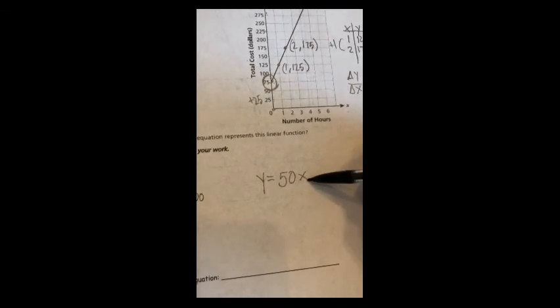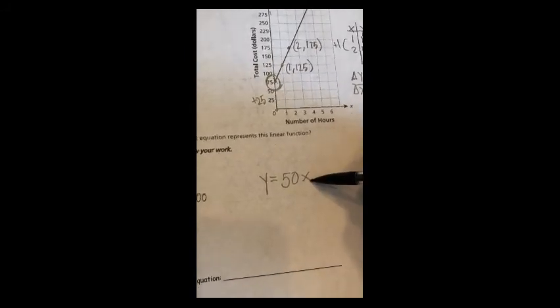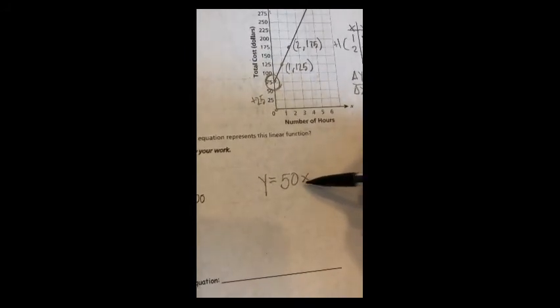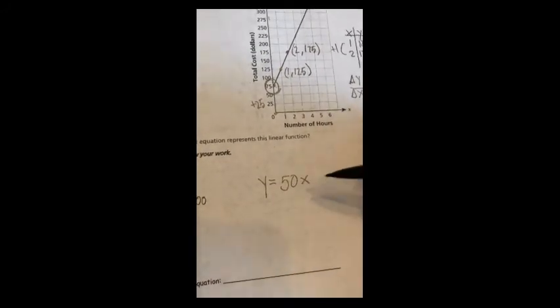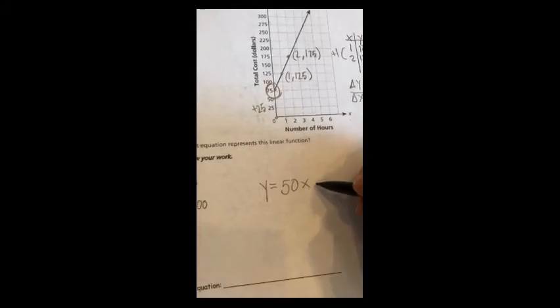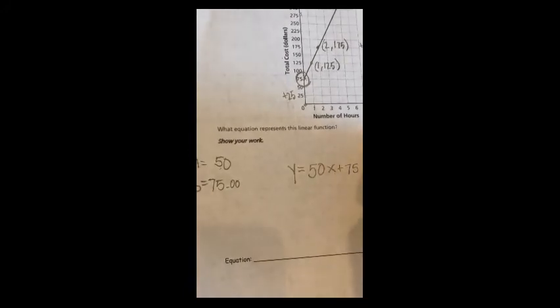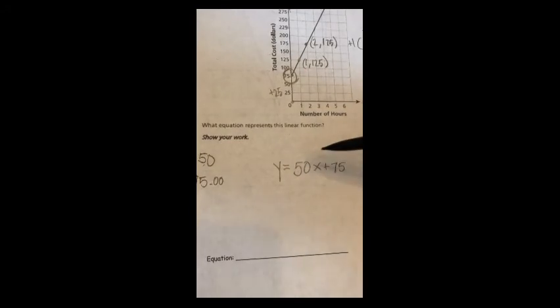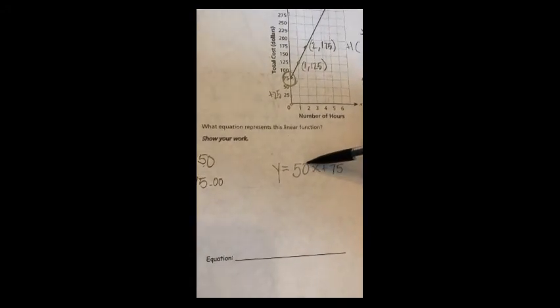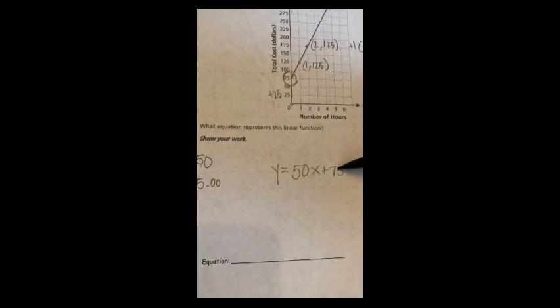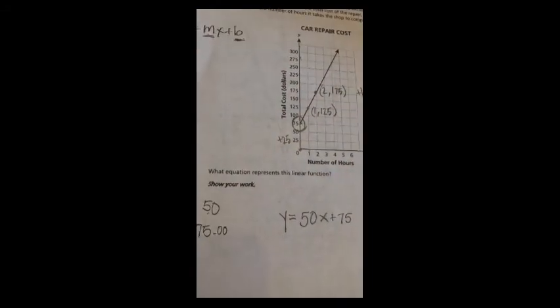So X could be any number. Every 1 hour is $50, and then the starting fee is $75. There's my equation: Y, the total cost, is $50 per hour, plus that $75 initial fee.